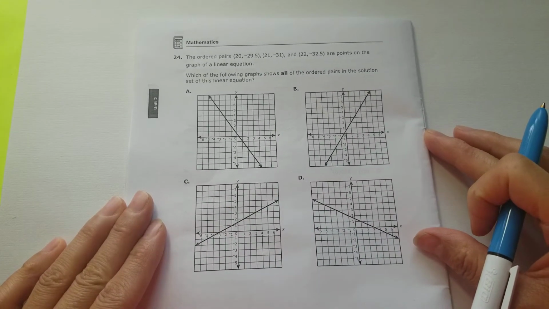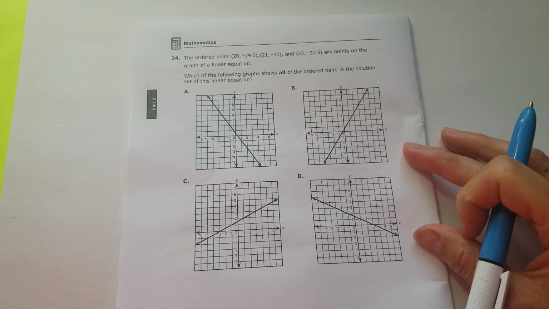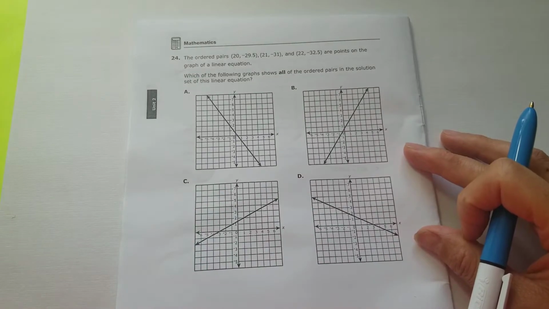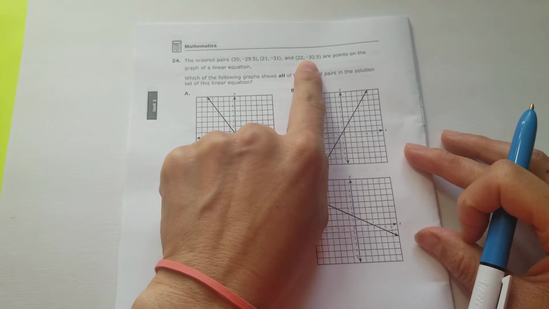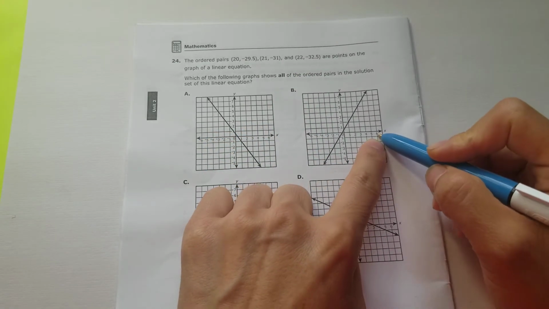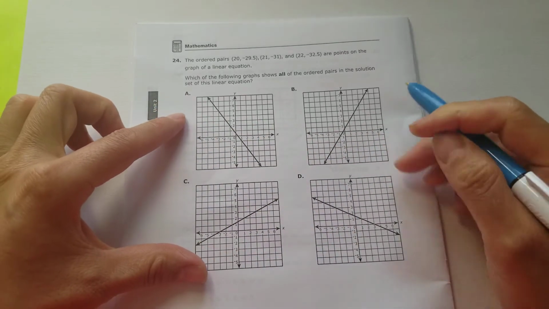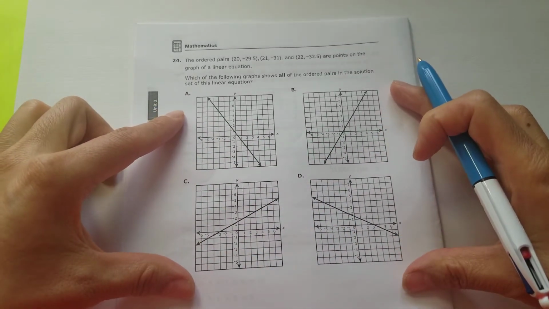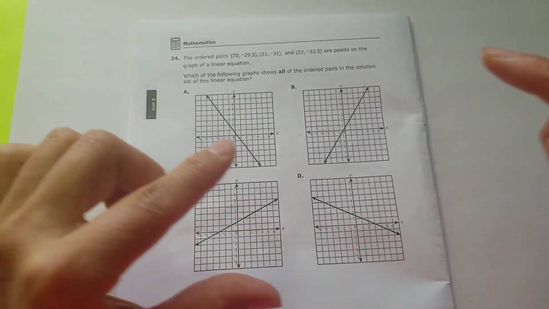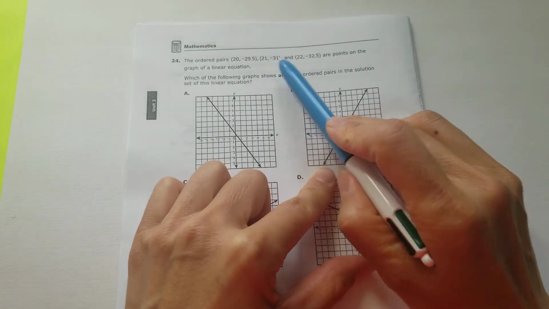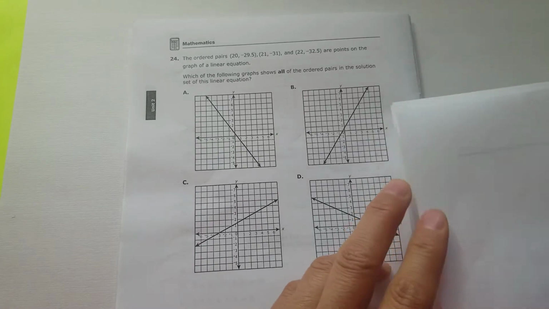Now, question number 24 is testing the skill of graphing linear functions. However, when you observe those given points, they are really large, and the given scale only ends at 6. And on the screen on your testing website, you're not able to zoom in or zoom out to see which graph passes through those given points. Therefore, you have to find out.